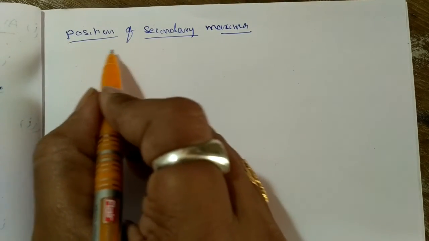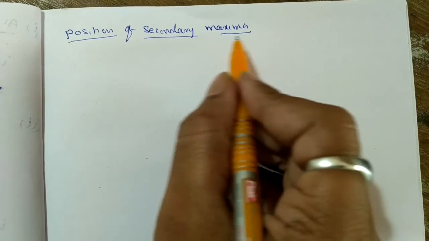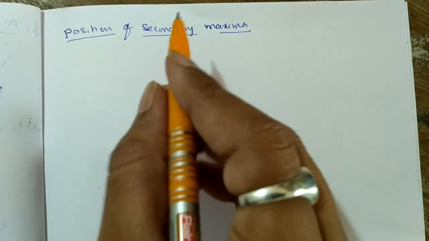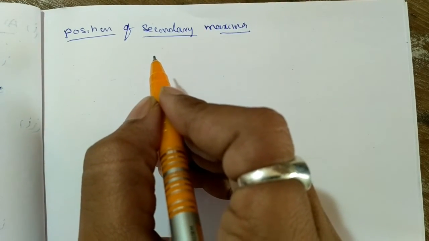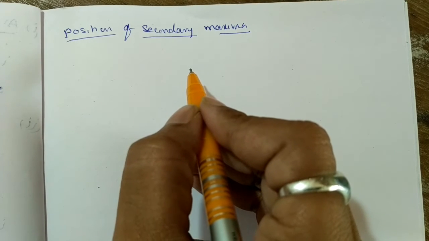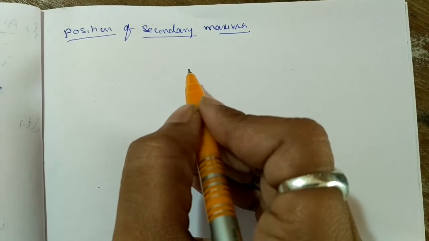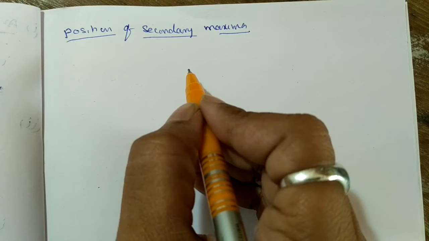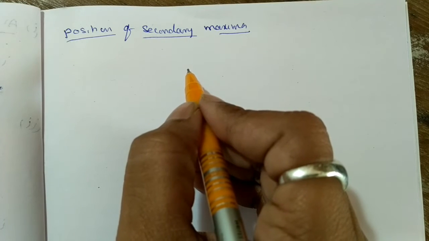Next, the position of the secondary maxima. We know the principal maxima is at 0 degrees and the minima at pi, 2 pi, 3 pi, 4 pi. That means the secondary maxima exist in between two minima.